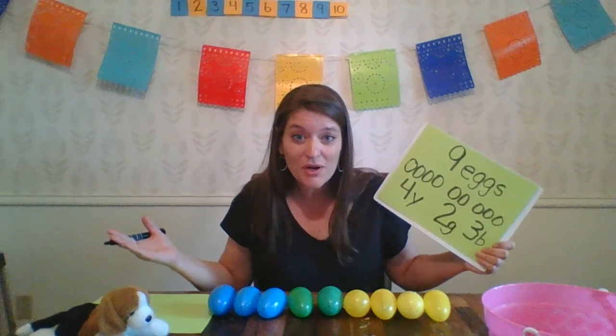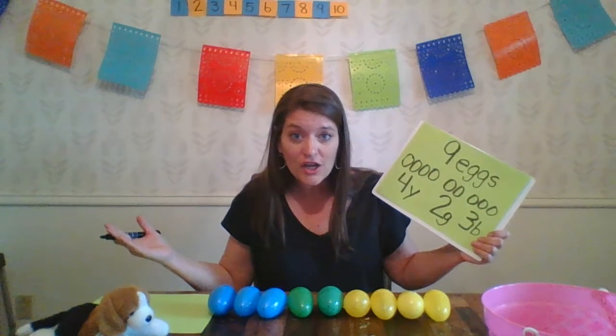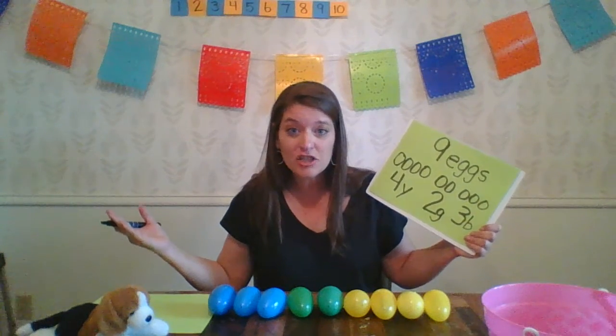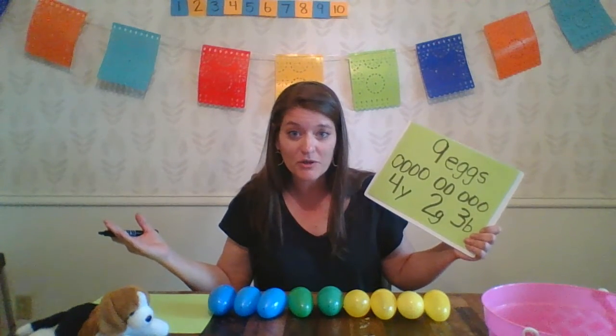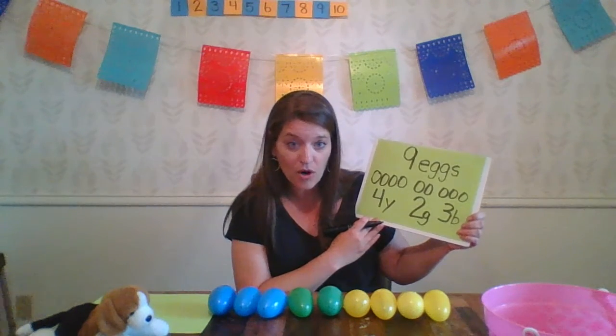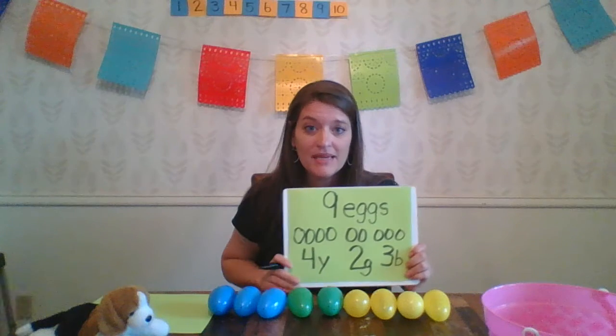We just decomposed the number 9. That means we broke it apart. You've done a lot of work with decomposing numbers into smaller amounts or smaller numbers, but today we did it with 3 parts, not just 2. This is another way you can break numbers apart. We can break them into 3 parts. Thank you so much for all of your help on helping me count my 9 eggs today.